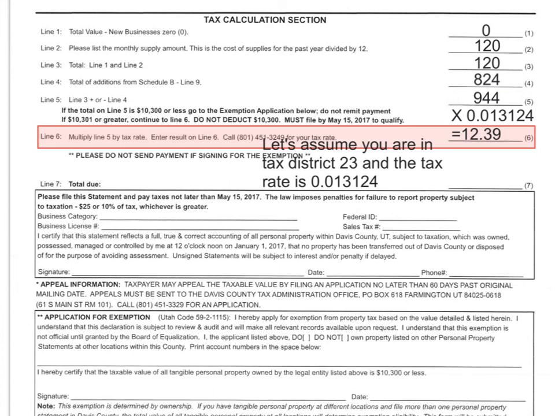Using the example of $944 as the taxable value, we're going to go ahead and show you how to calculate the tax. In this example, the mill levy rate is 0.013124. Taking the taxable value of $944 times the mill levy rate of 0.013124 will equal the tax due, which is $12.39.